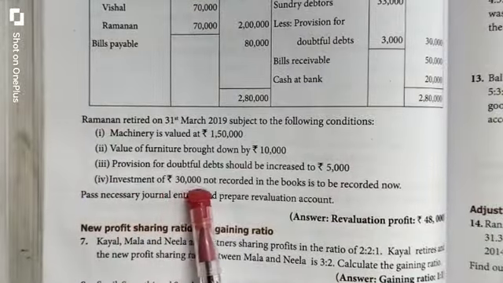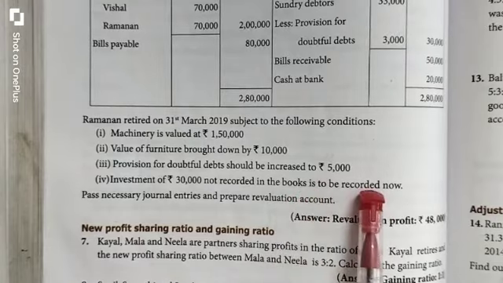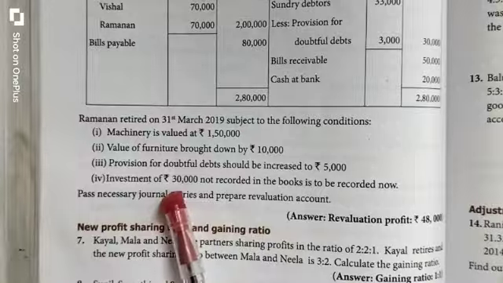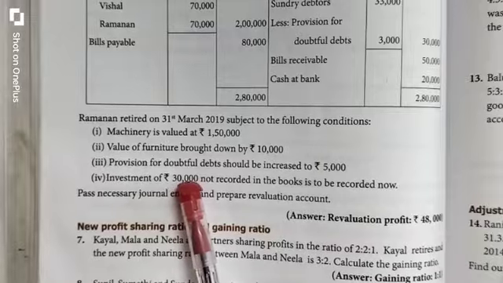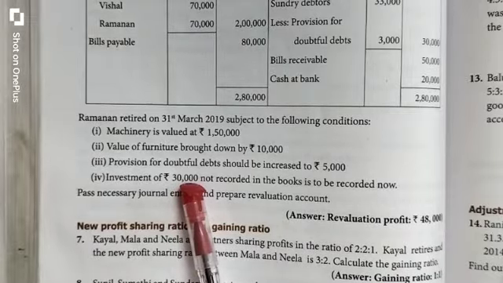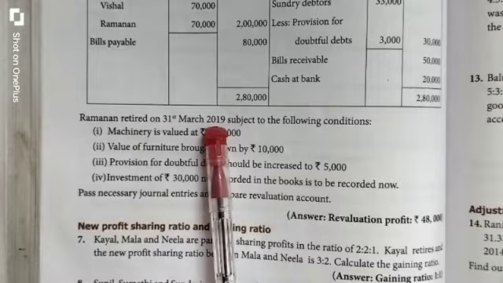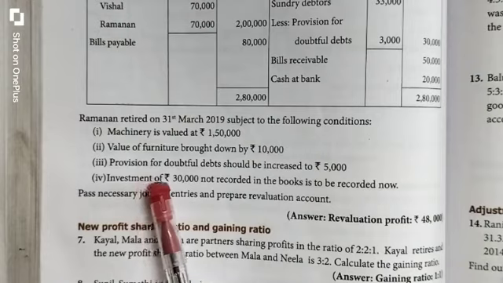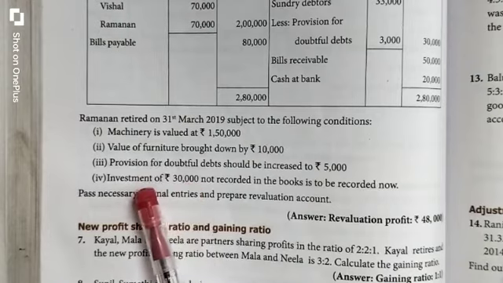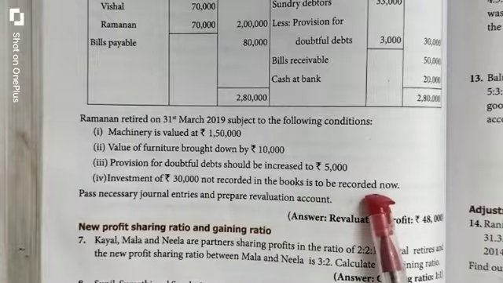Then the investment of 30,000 rupees is not recorded in the books, and is to be recorded now. The partners Chandru, Vishal and Ramanan invested 30,000 rupees for business purpose, but they forgot to enter it into their account books. Later it came to their knowledge, at the time of retirement of a partner, at the time of revaluation of assets and liabilities. They forgot to record 30,000 rupees investment. Investment is an asset item. Now, it is to be recorded.